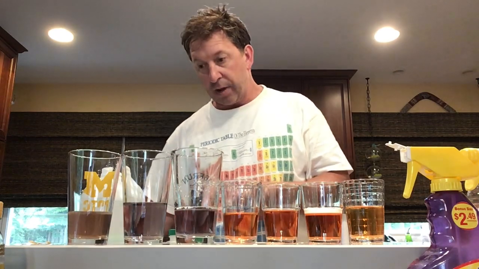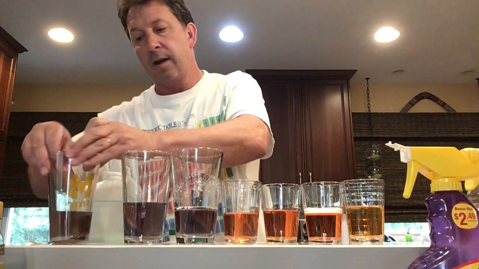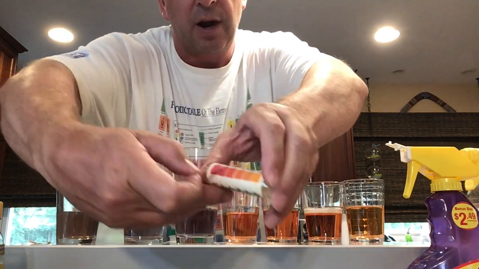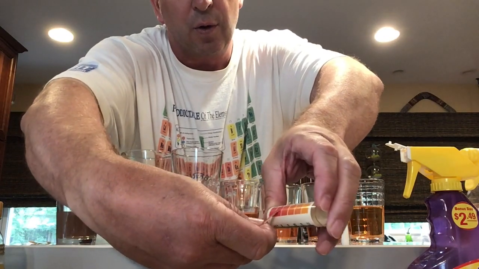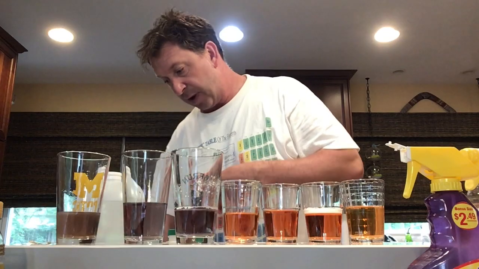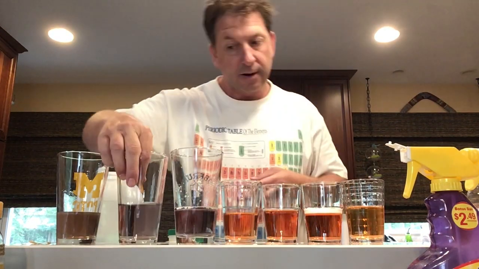We tried the same thing again with our acids. So our first one we added was our lemon juice, and we'll dip it in. And we can see with our pH paper, we are pretty darn close to 2s and 3s on our pH paper here. Our next one was vinegar.